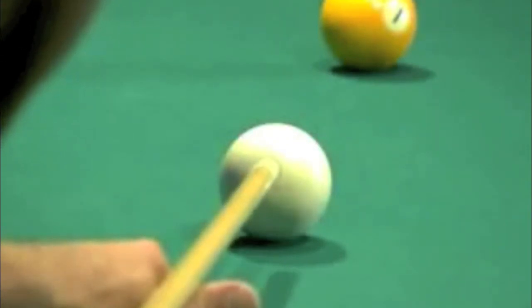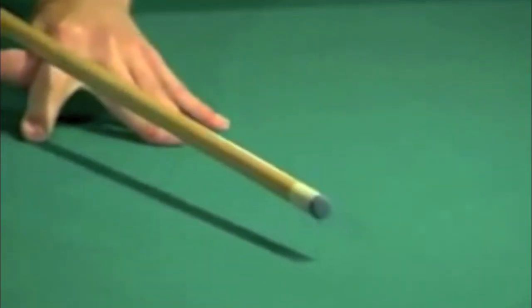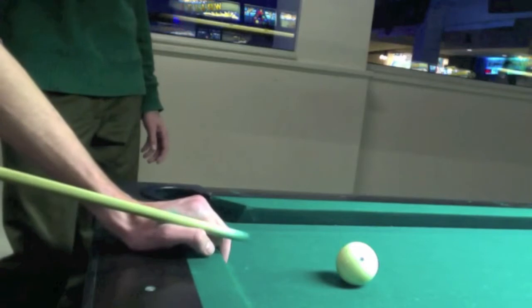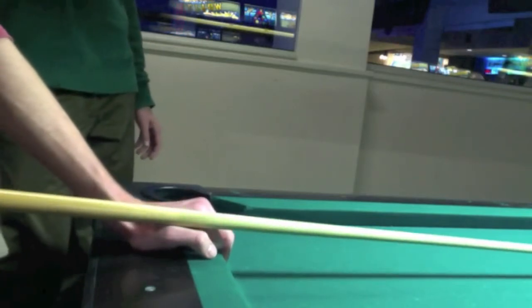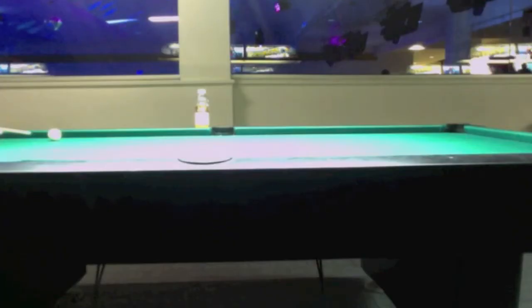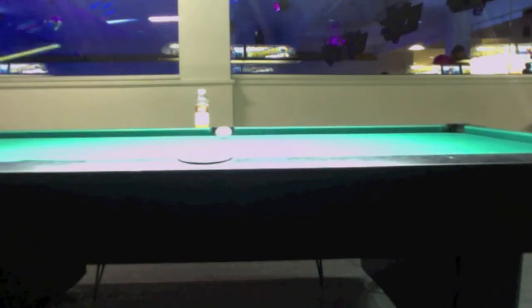In pool, when a ball is struck, a force is applied and the ball accelerates as stated according to Newton's second law. However, when the strike ends, the pool ball will theoretically remain at a constant velocity since no net force acts on the ball.